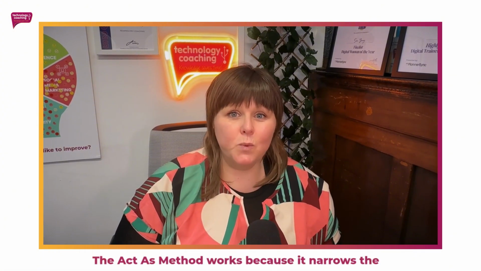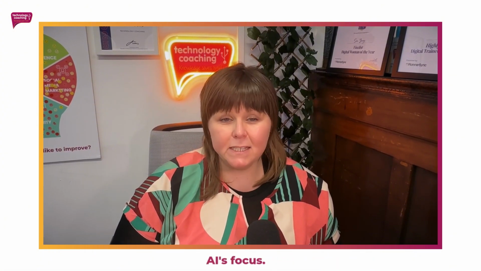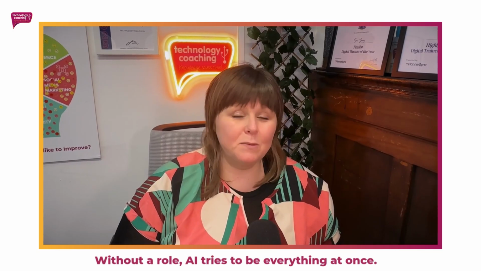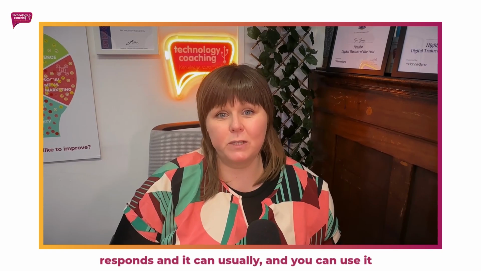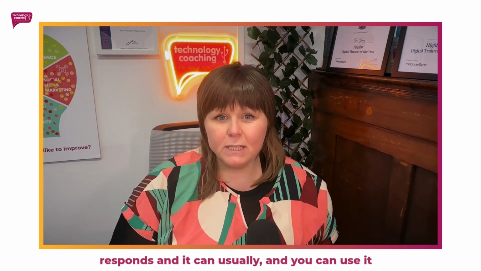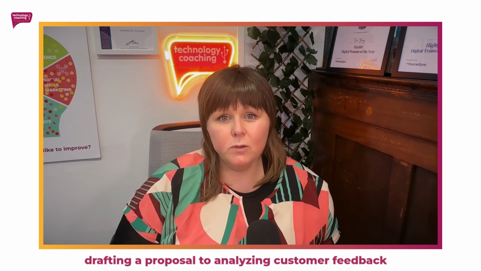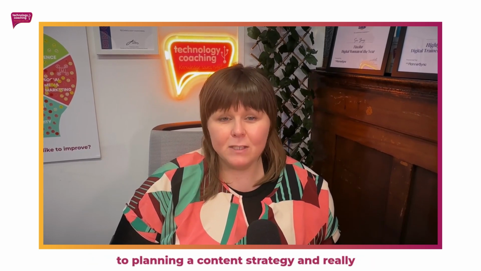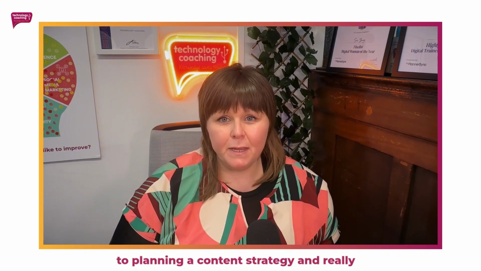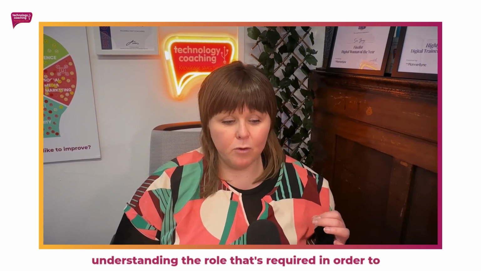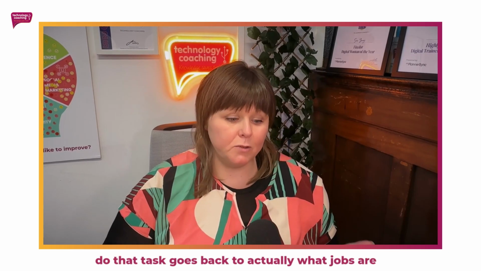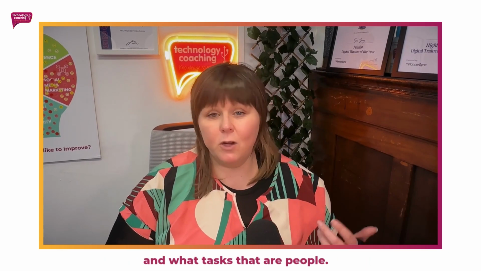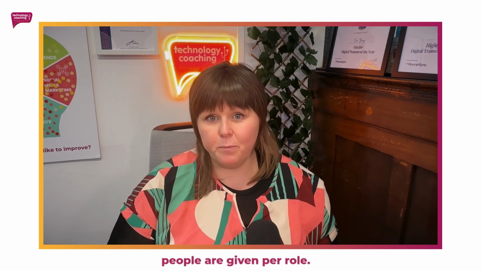The Act As method works because it narrows the AI's focus. Without a role, AI tries to be everything at once. With a role, it knows how to think before it responds, and you can use it across almost any professional scenario, from drafting a proposal to analysing customer feedback to planning a content strategy. And really understanding the role that's required in order to do that task goes back to what jobs are and what tasks people are given per role.